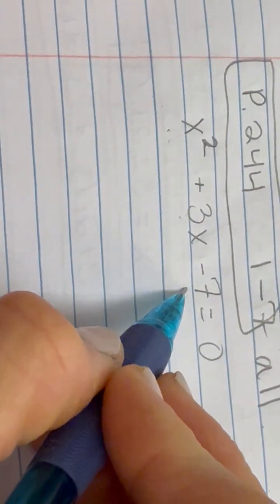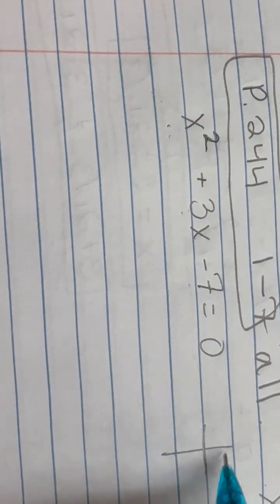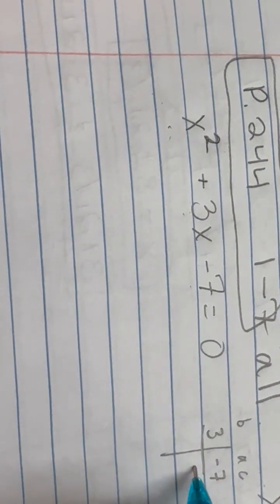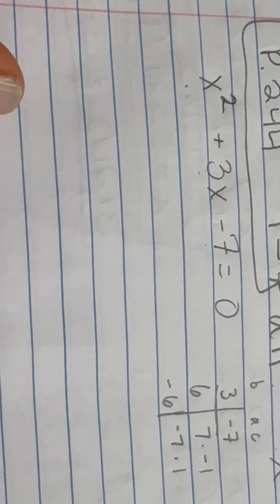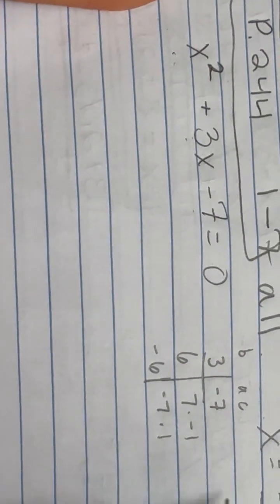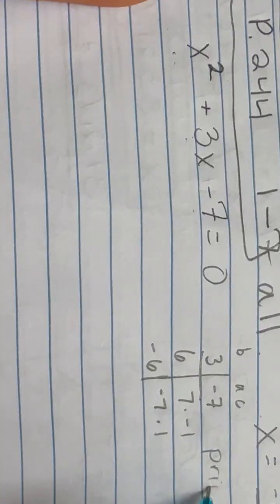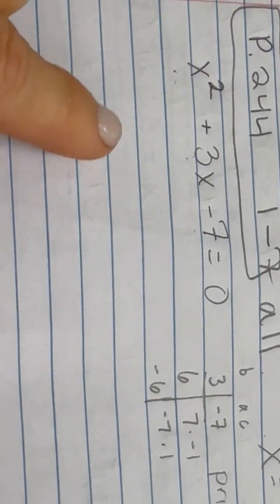So here's a basic example. In this case, we see x squared, 3, and 7. And so you're like, oh, well, should I just factor this? So we've got b and ac here. That's going to be negative 7 and 3. And 7 is 7 times negative 1, or negative 7 times 1, which would be 6 or negative 6, respectively. So neither of those work. So again, this is an example of a prime trinomial, meaning not factorable.